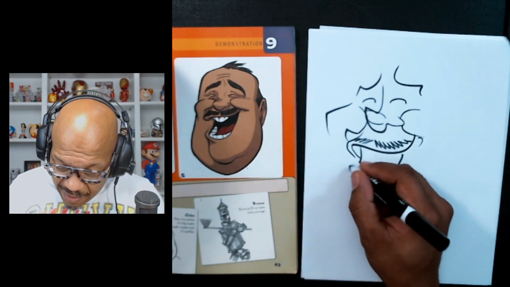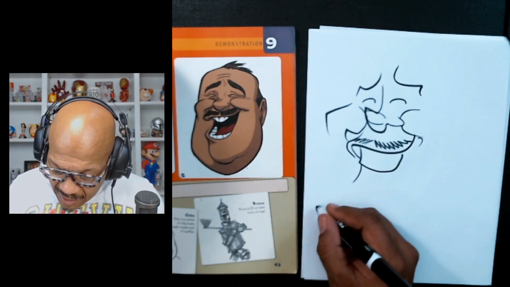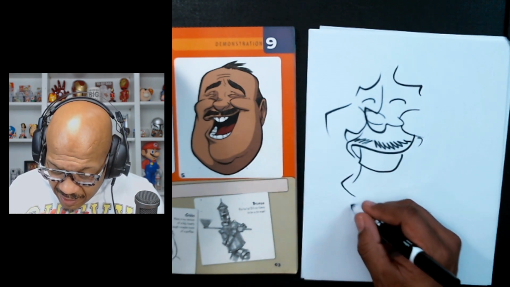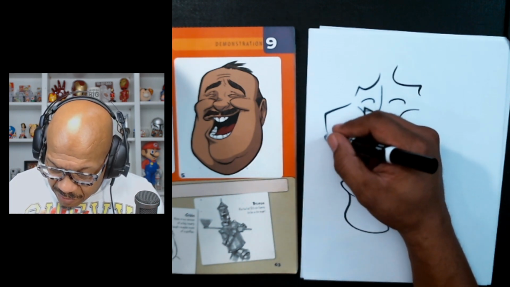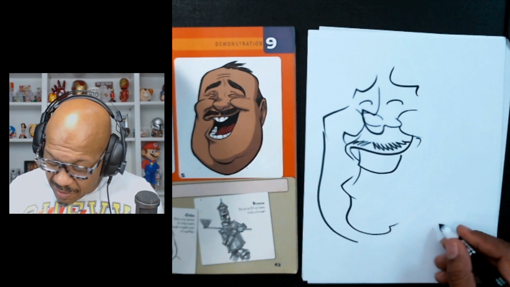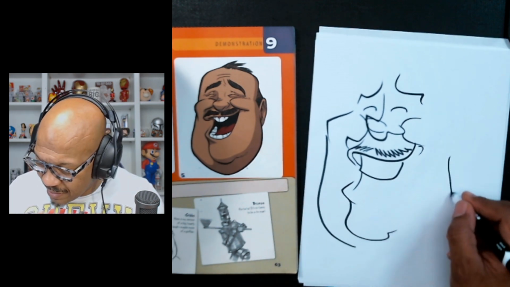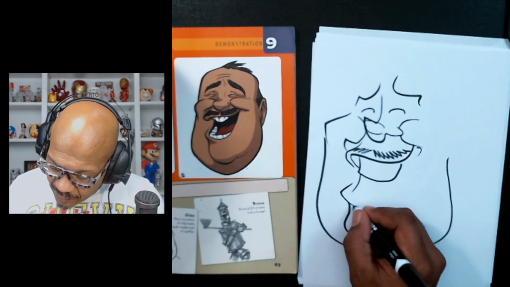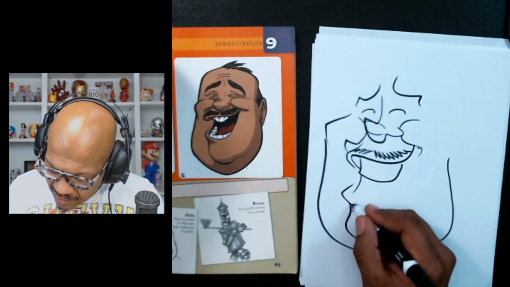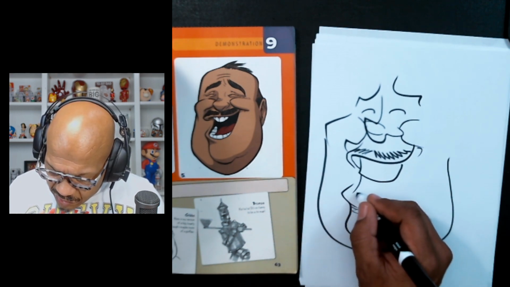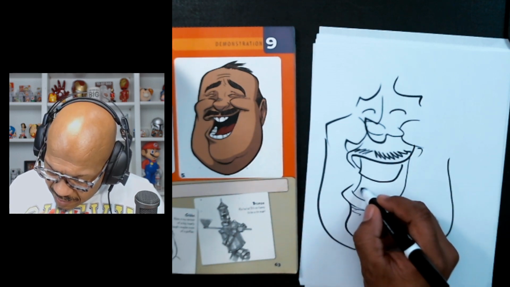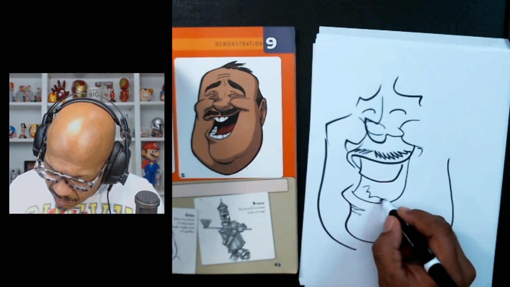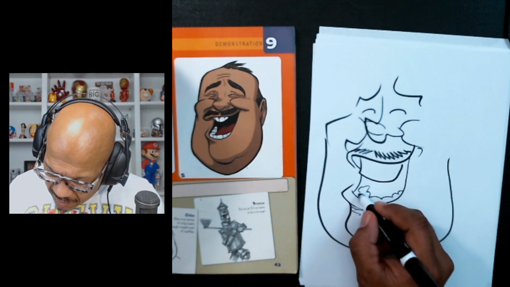Okay, and then over here, of course, we've got our teeth coming from behind there. And again, we're just doing a 3D feel before it wraps around the bottom of the face like that. So what realism that gives the cartoon, that feel of... I'm just going to do a little cloud shape here.